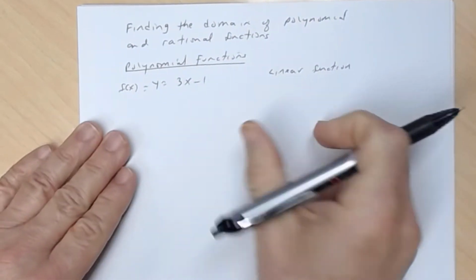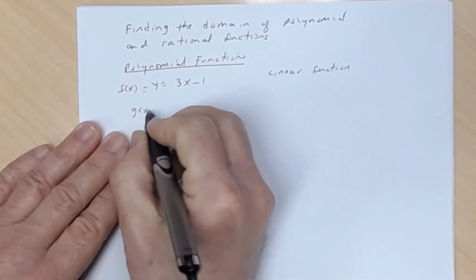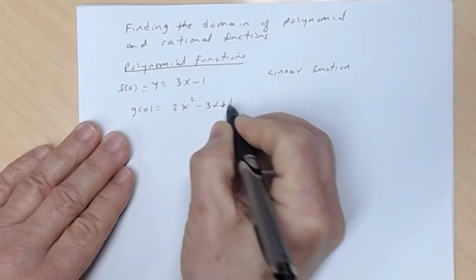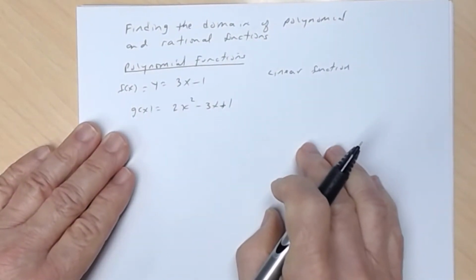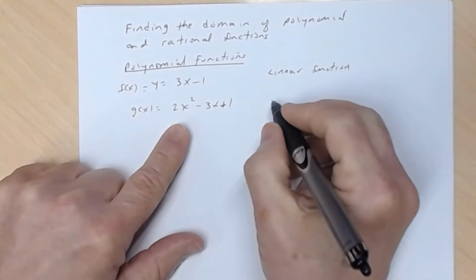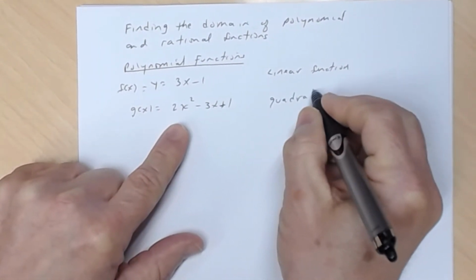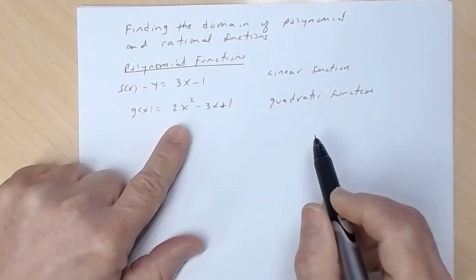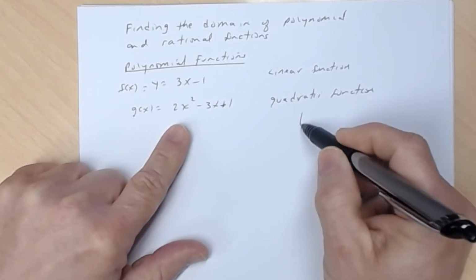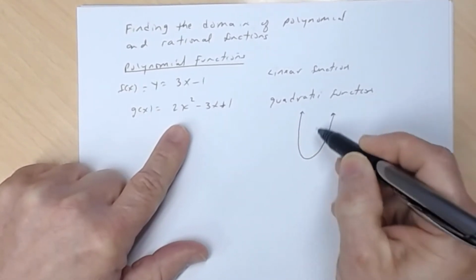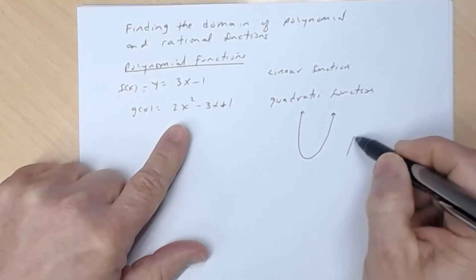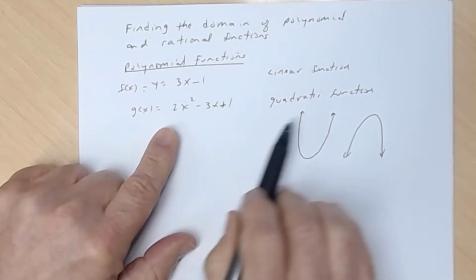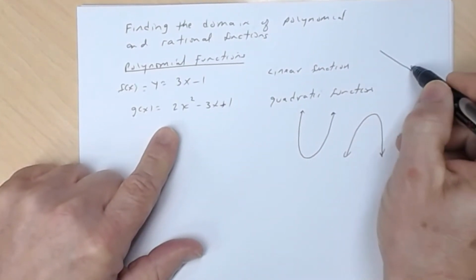The other type of function that you graphed was, let's say, g of x equals 2x squared minus 3x plus 1. You had to do that in one of the previous lessons. So remember, this is a quadratic function. And the graph of a quadratic function, remember, is a parabola. So you graph parabolas. So your parabola can either open up or it opens down. But regardless, you know what a quadratic function looks like. And then a linear function, remember, the graph is a line.